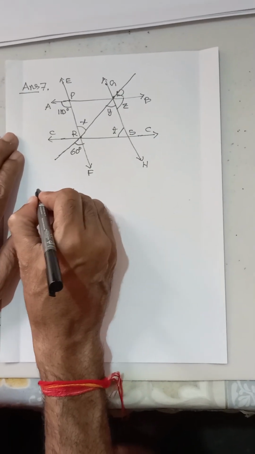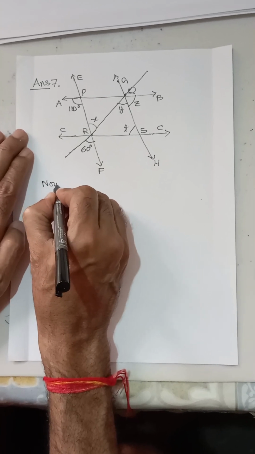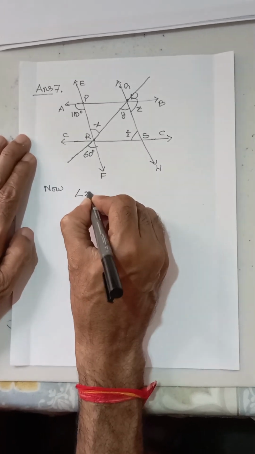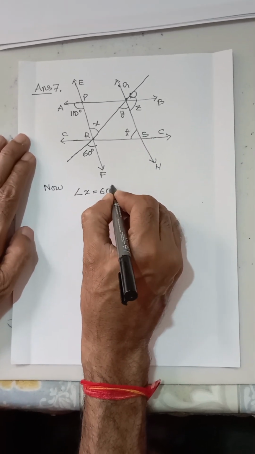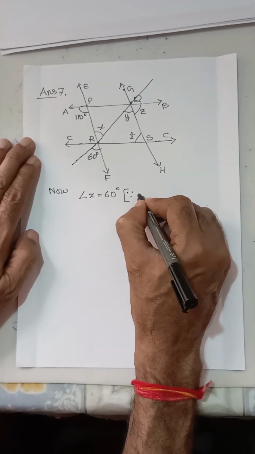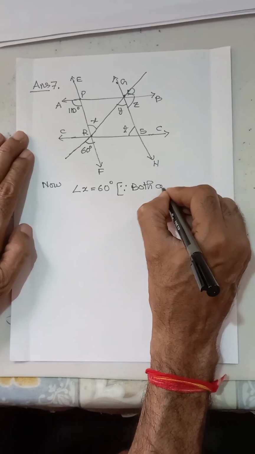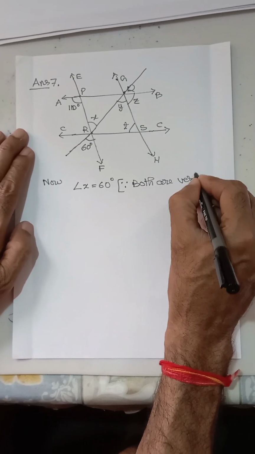Now, angle X is equal to 60 degree, because the reason is both are vertically opposite angles.